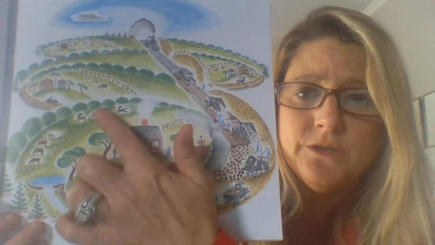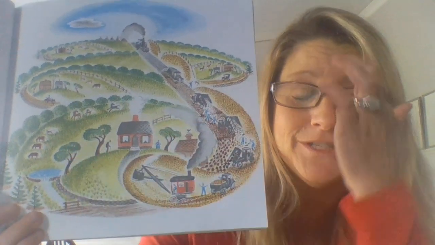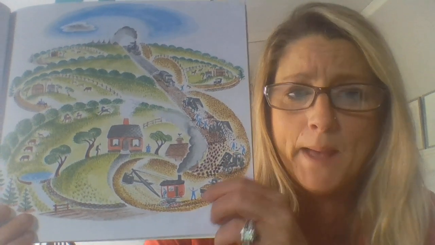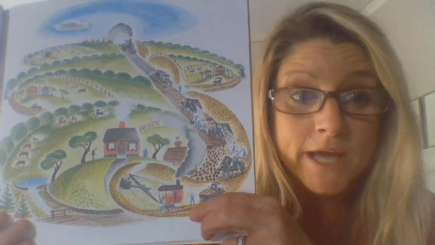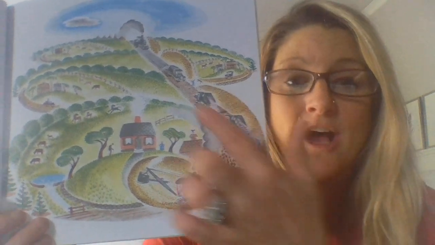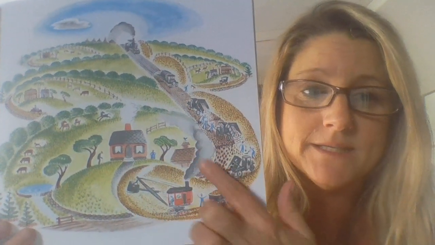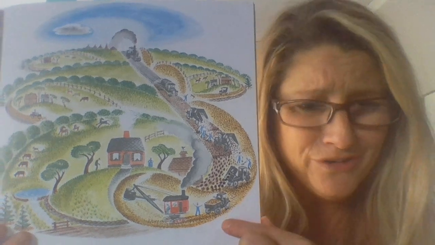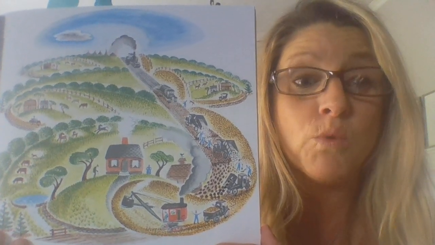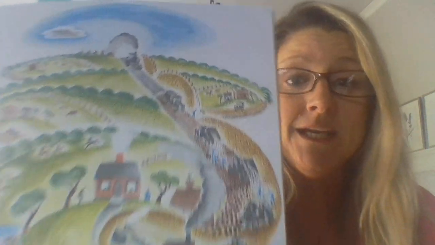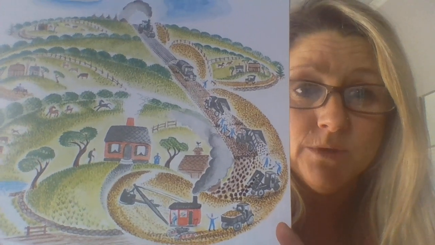The animals are still there too, aren't they? So she's still in the country. But something major's happening in this picture, isn't it? All the big tractors and dump trucks are coming in. And what are they bringing in? A road. So can you tell what emotion she would be feeling?